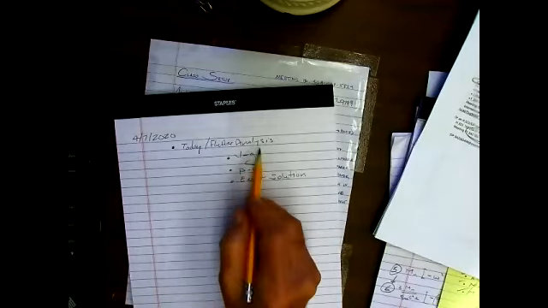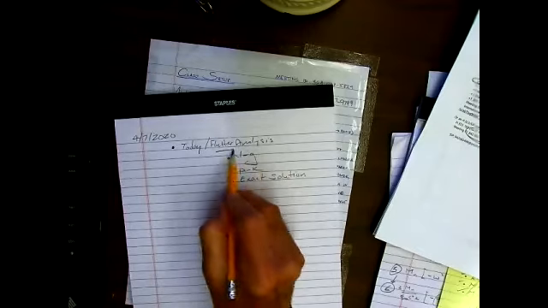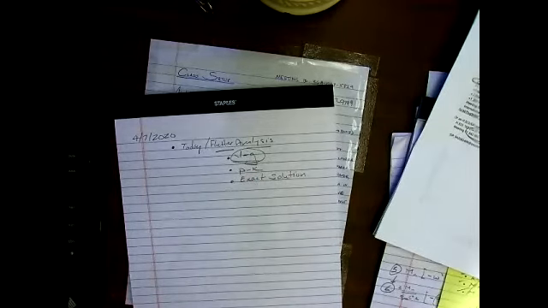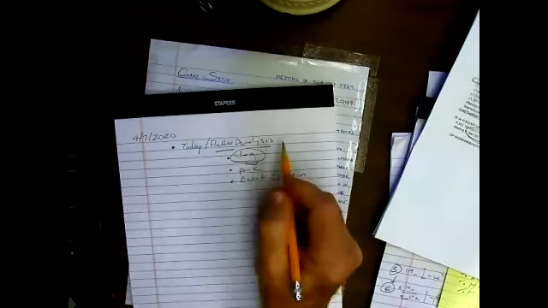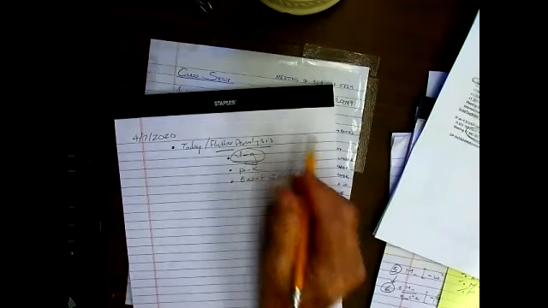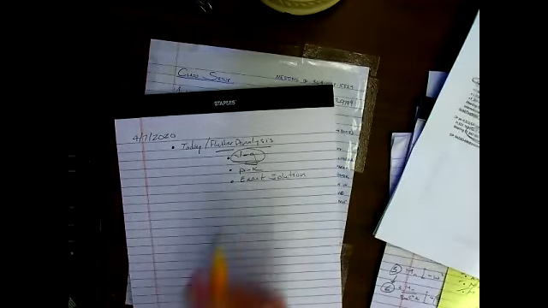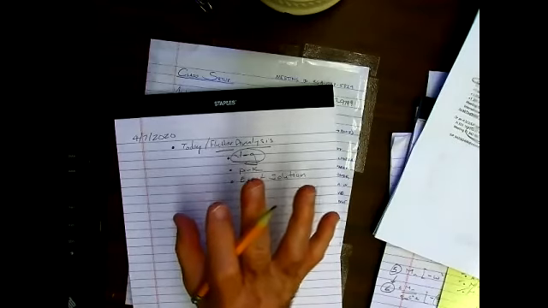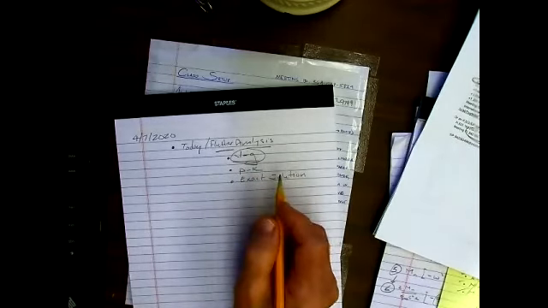Today, we're going to talk about Flutter analysis. And we've done a little bit of that the other day in terms of the VG method, which is the method that is commonly used in industry. And we've done that for 1 degree of freedom system. Today, we want to do it for multi-degree of freedom systems. So it's the same idea, but slightly generalized.